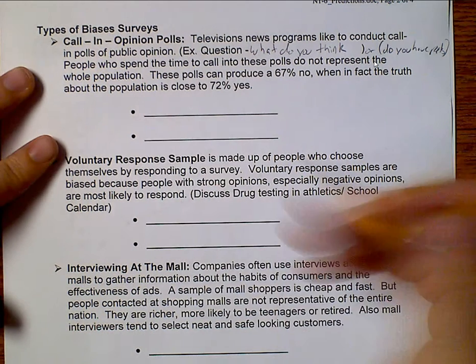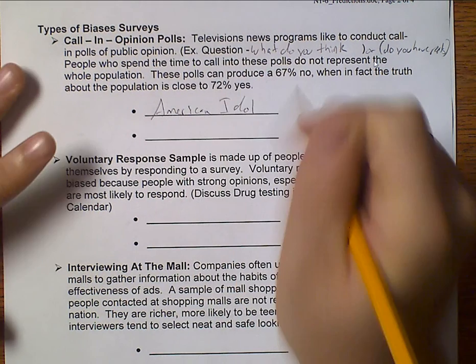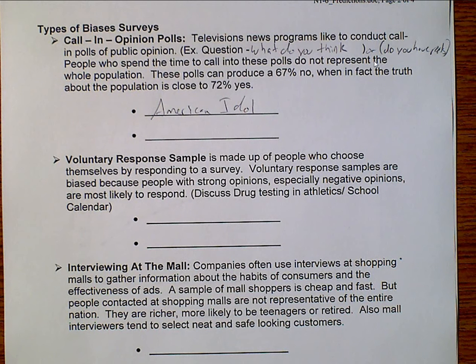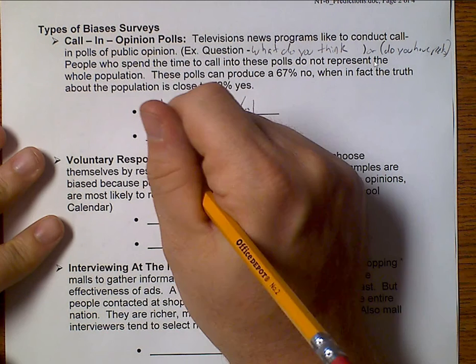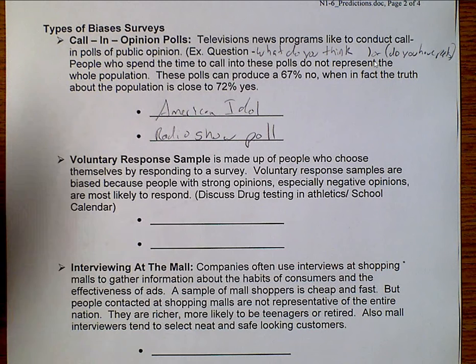Some examples of these would be like American Idol. They say call in and say who you want to keep. We'll get rid of the person who has the least amount of votes, and they get rid of somebody, and maybe they got rid of somebody that actually a lot of people liked. They just didn't take the time to call in or go online. Another example would be like a radio show call in. You have to be watching the show and feel the need to call in. So there's just lots of bias in these call-in surveys, and you really can't trust their information.